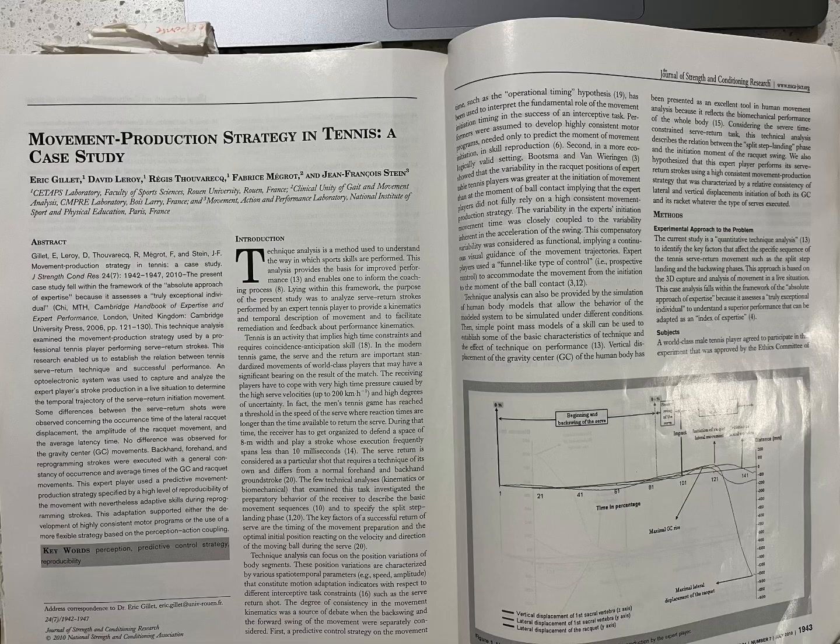First, a predictive control strategy of the movement time, such as the optimal timing hypothesis, has been used to interpret the fundamental role of movement initiation timing in the success of an interceptive task. Performers were assumed to develop highly consistent motor programs needed only to predict the moment of movement initiation in skill reproduction.